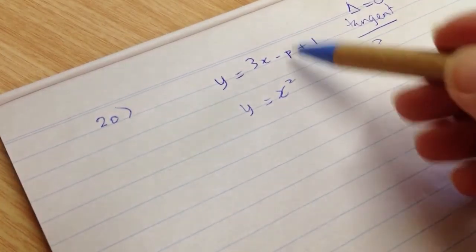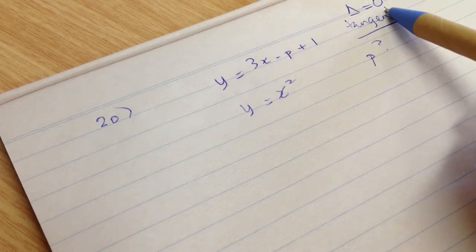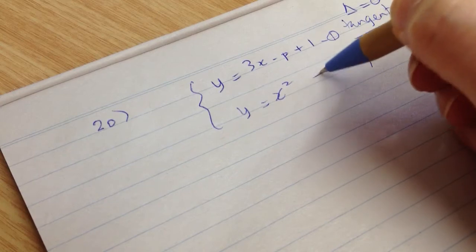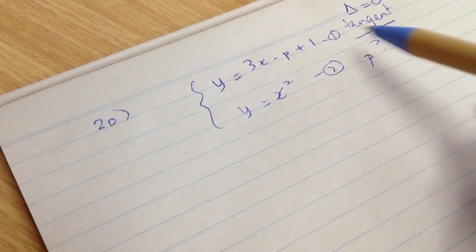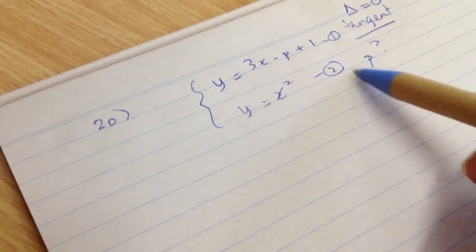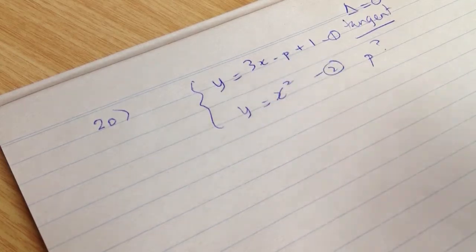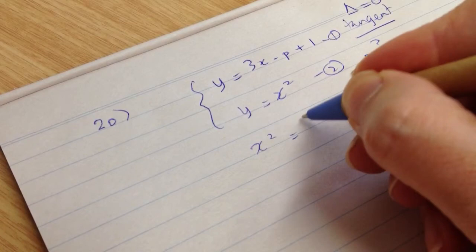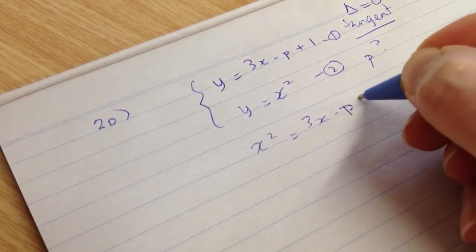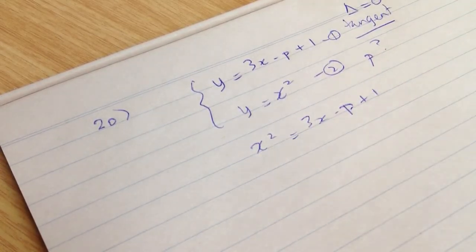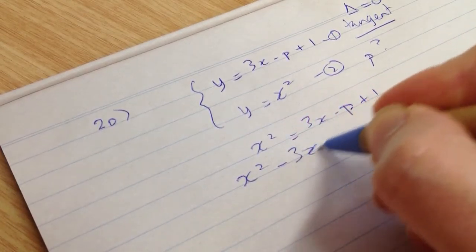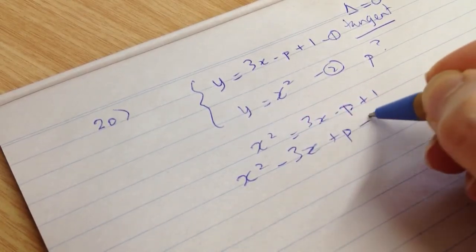Now, if it's a tangent, what do we say? That the discriminant was equal to 0. So first of all, let's begin as though we are solving these two equations simultaneously. So I call that 1, call that 2. They're both equal to y, so I'm going to equate them. All right, equate 1 and 2, so you get x squared equals 3x minus p plus 1. All right, write that as a quadratic on the next line. So x squared minus 3x plus p minus 1 equals 0.